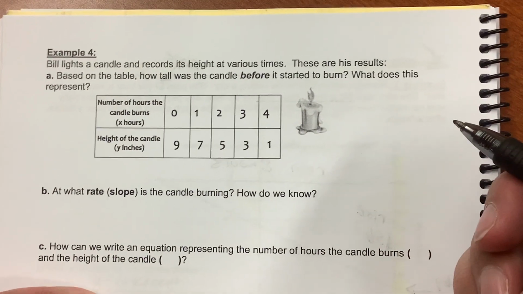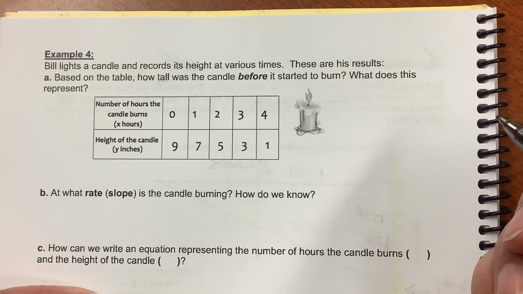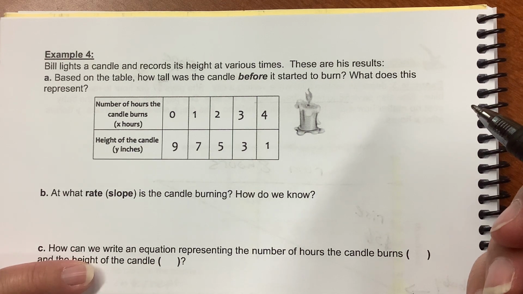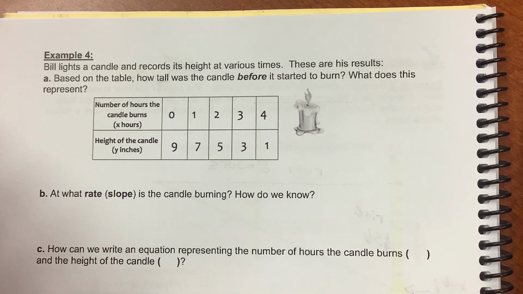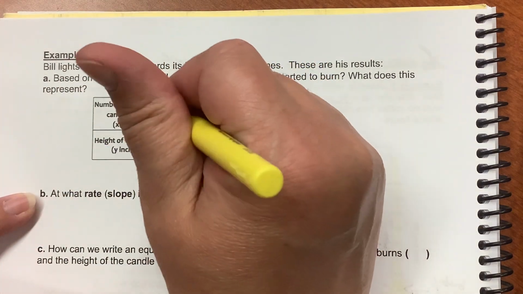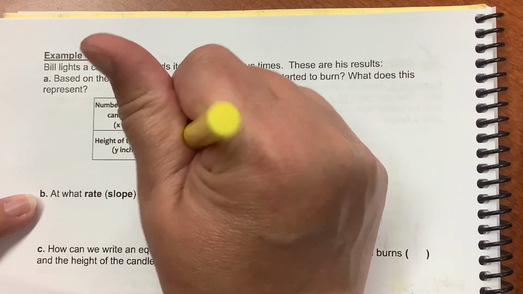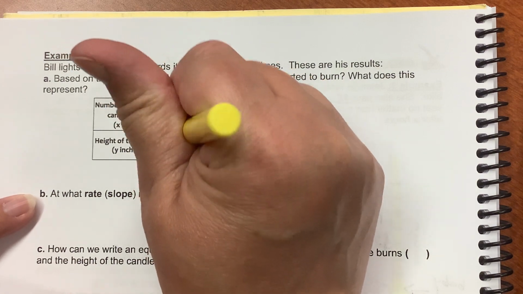Bill lights a candle and records its height at various times. These are his results. Based on the table, how tall was the candle before it started to burn? And what does that represent? Well, we've talked about tables before. Remember, where the x is 0, the y is the y-intercept.